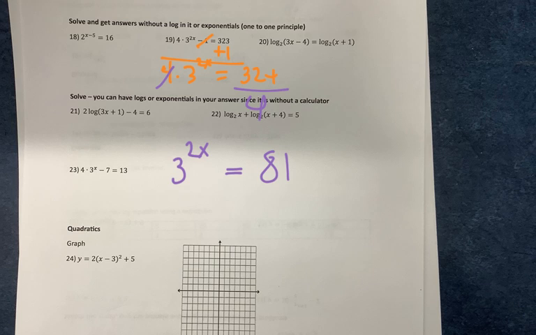So now we're going to go ahead and rewrite this, change 81 into 3 to the 4th. So now that this is base 3 and this is base 3, 2 to the x must equal 4, so x equals 2. So the 1-to-1 principle, again, everything's got to be the same, so therefore you can set them equal to each other.